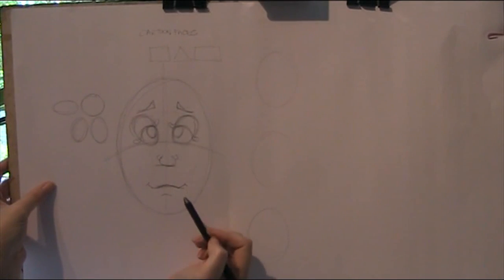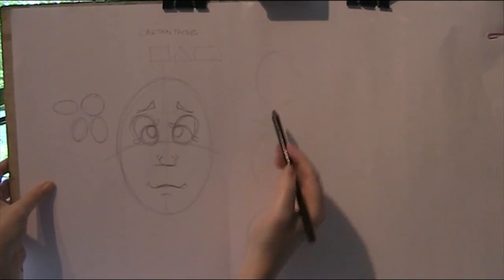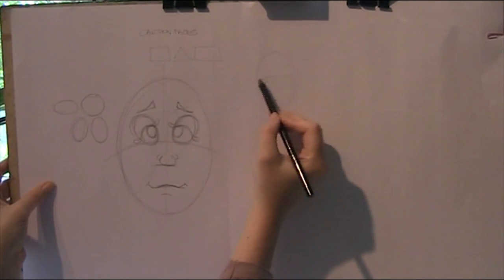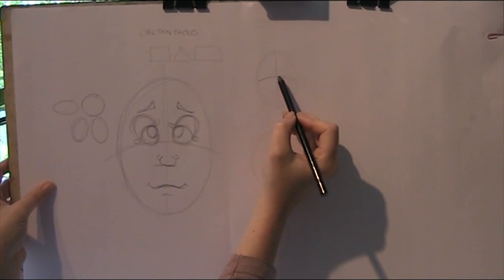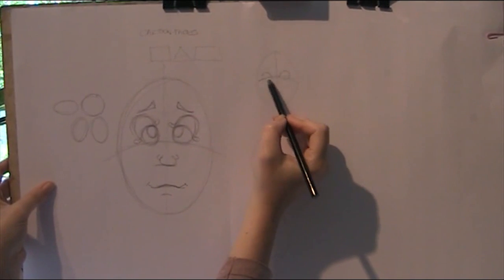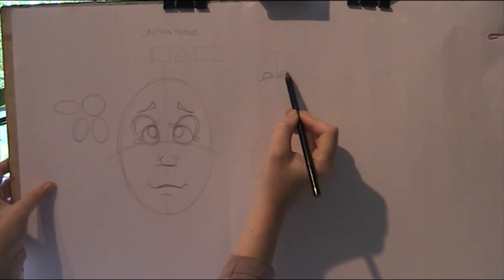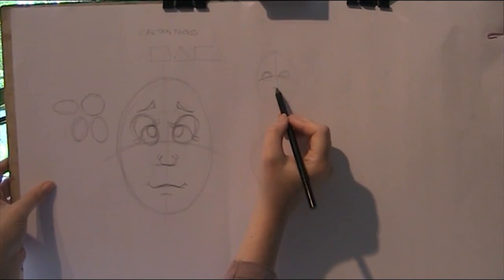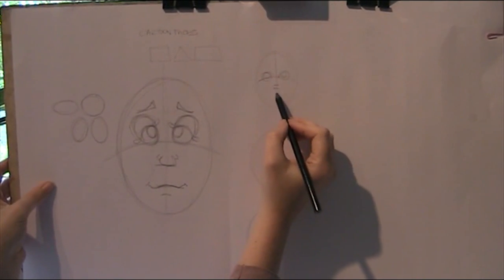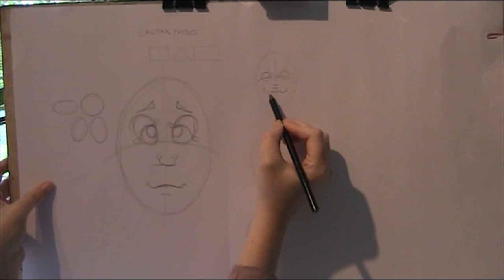With types of mouths, if you want to have a fuller mouth, if I divided that into half, and I wanted the mouth to be the focal point, I could have smaller eyes, I could have a smaller nose and then a very big mouth. So I could pull the nose up top and have very big lips.